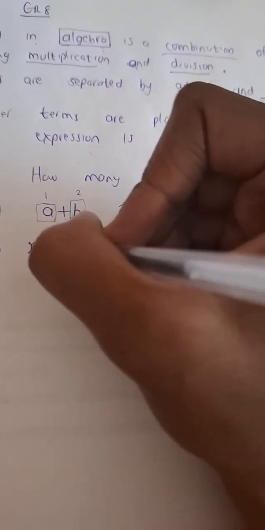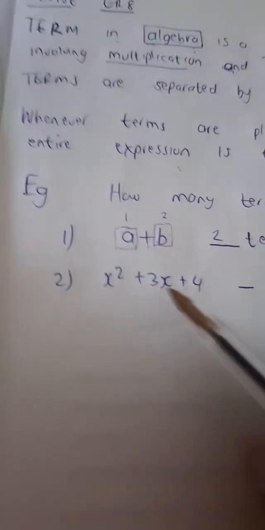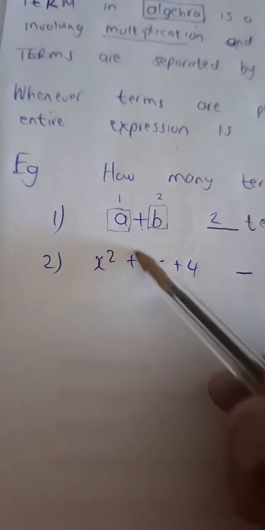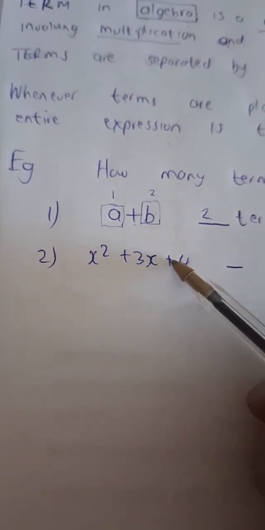Let's move. How many terms are in this expression? Okay, Zianda, I see you. Ribawana, I see you as well. Sivio, I see you as well. Welcome, welcome. Yes, guys, once again, one plus sign separates 3x, another plus sign separates 4. There are 3 terms.